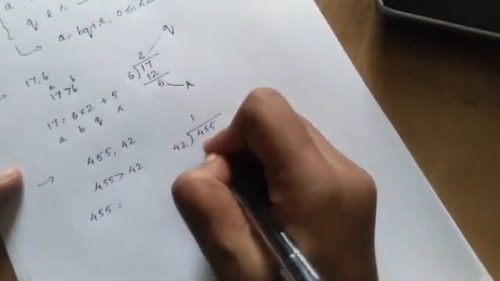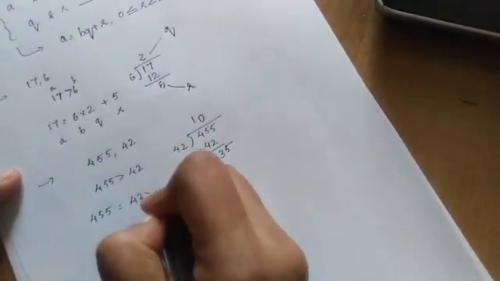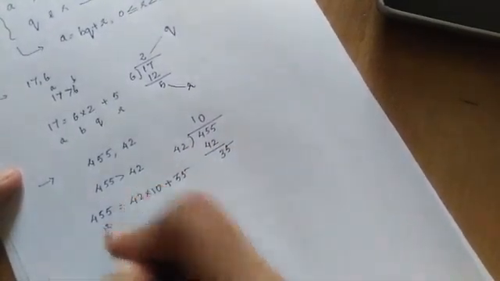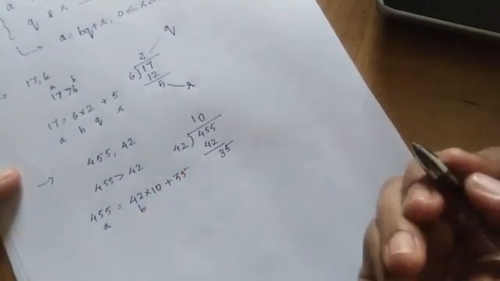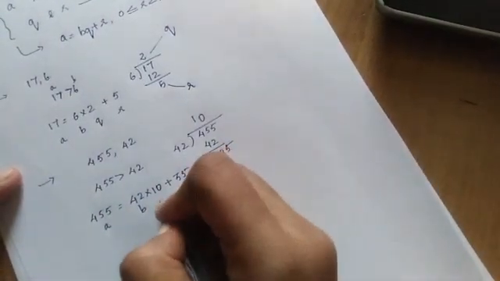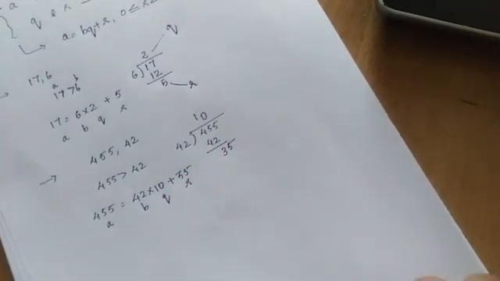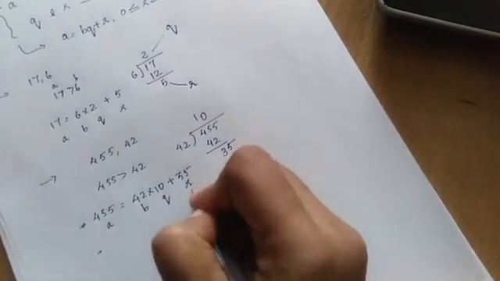Value 10, 42 into 10 is 420, remainder 35. So 42 into 10 plus 35. Here the value of A is 455, value of B is 42, Q is 10 and we get remainder as 35.